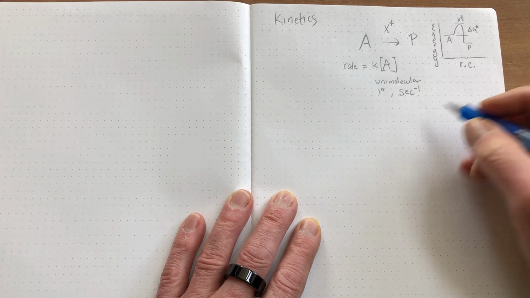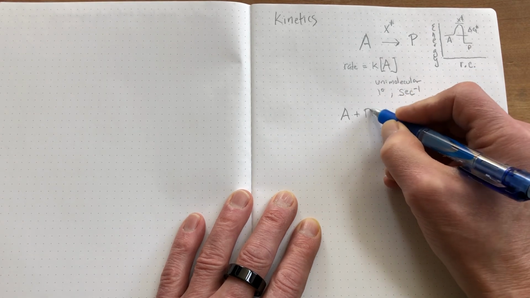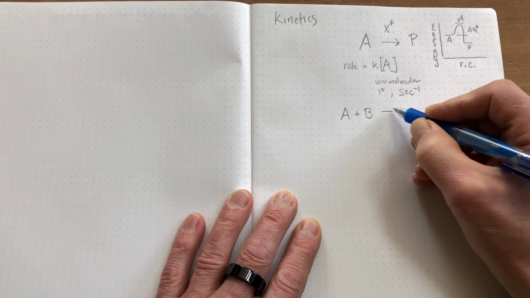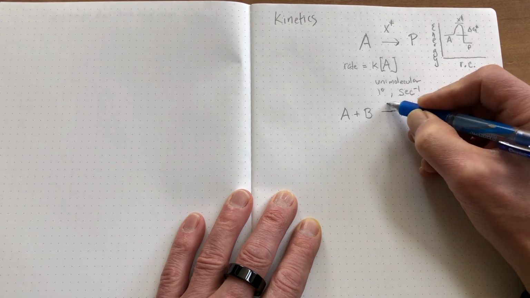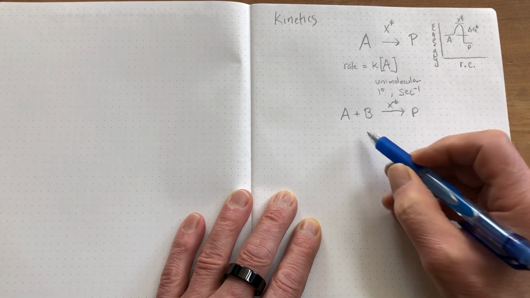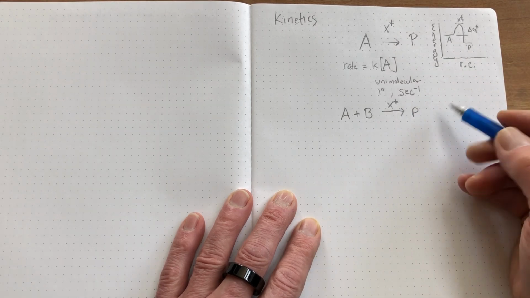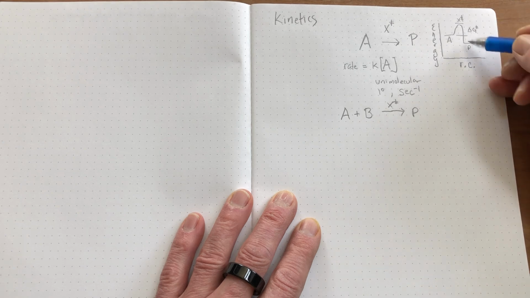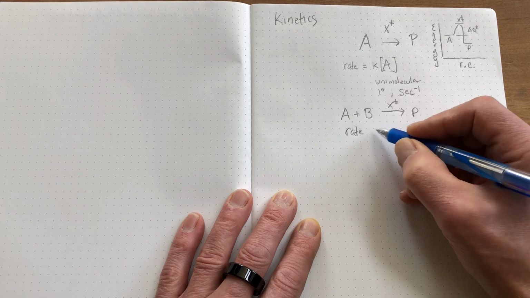A slightly more complicated rate process might involve making the transition state from two things. So on the way to making product, we again encounter a transition state, but now we require A and B to find each other, and then also acquire activation, get to this activation barrier. And in that case, the rate is more complicated.